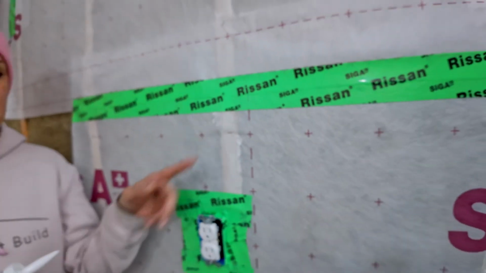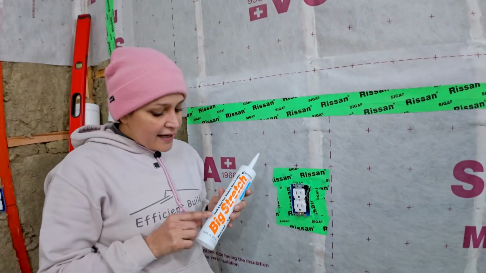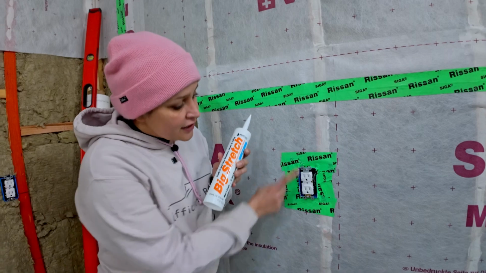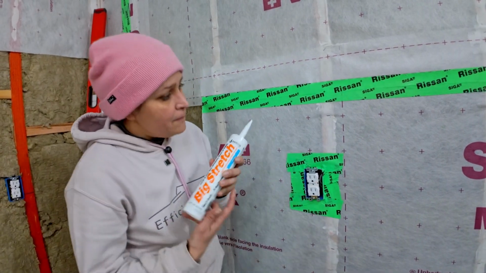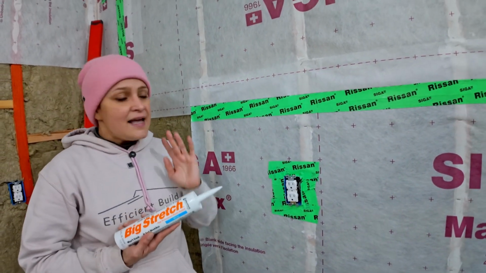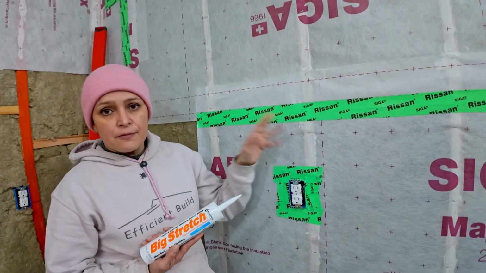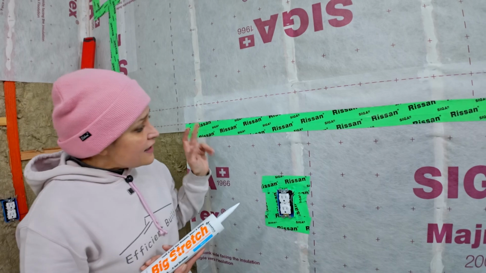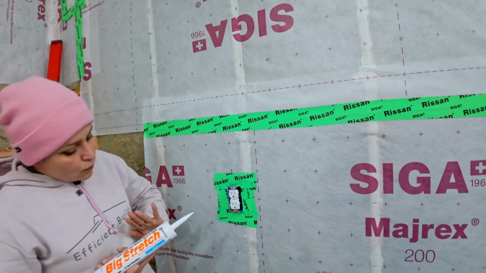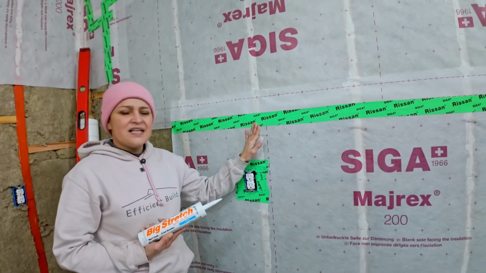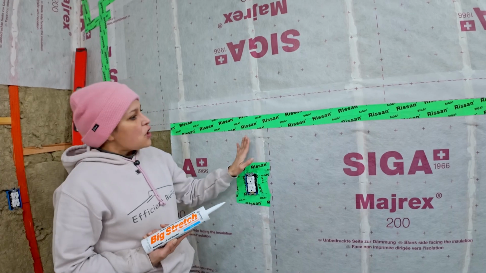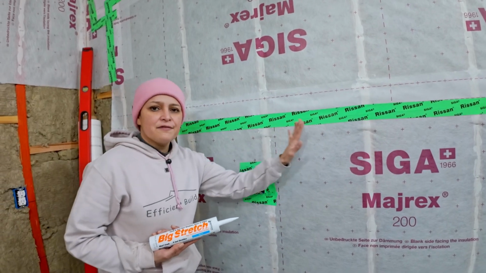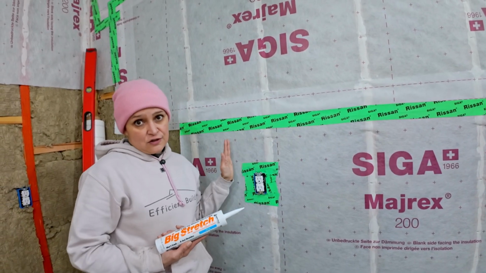We are using the staples, but we are also putting a bead of Big Stretch all along each of the studs. This gives us a few benefits. The first one is that when we put the staple in, it's going to self-heal because it has the sealant on the back. The other benefit is that Big Stretch is pretty flexible, so you can put your vapor barrier up and still have the flexibility to make adjustments if you need to.